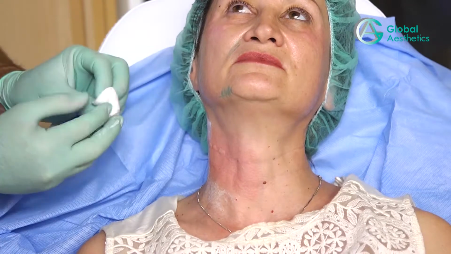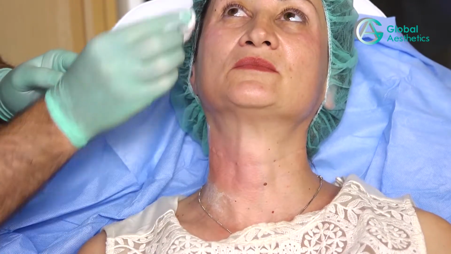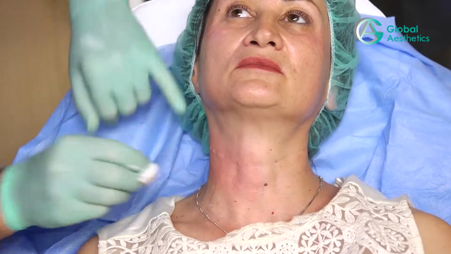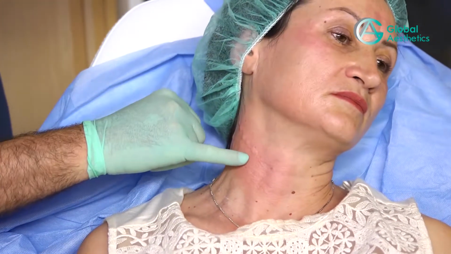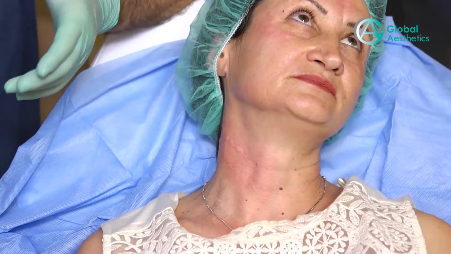And the patient goes out from the office with little papules like this, you see, with redness and these papules. But I recommend to the patient that in 1 hour they disappear by themselves.